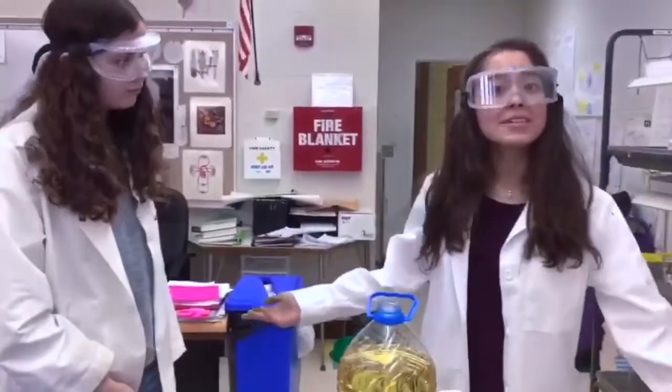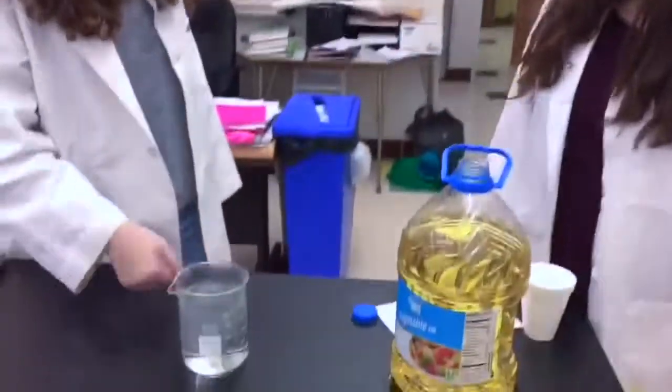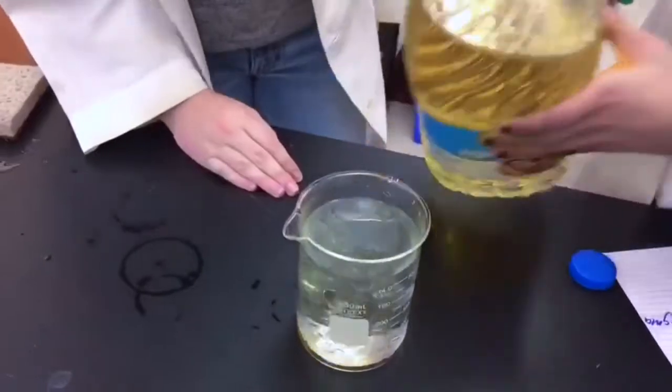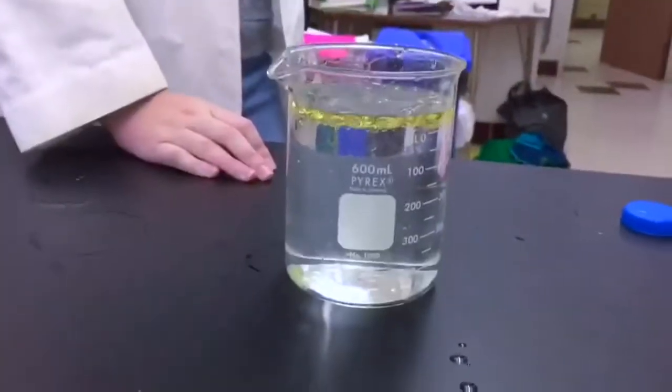Now for another real-world example. What does the water represent? This represents the magma, and this represents the crust. As you can see, it floats. Wait, I still don't get it. Want to give me another example?